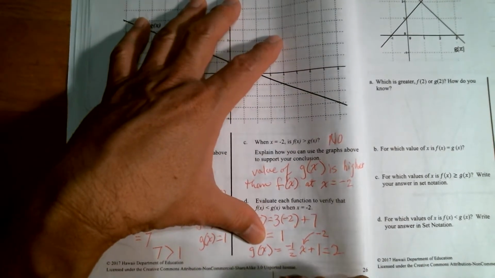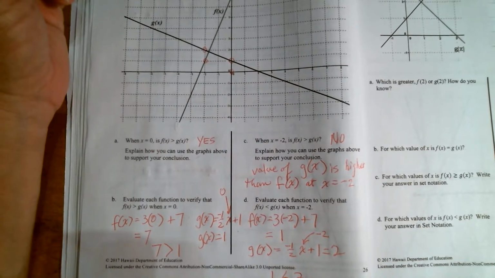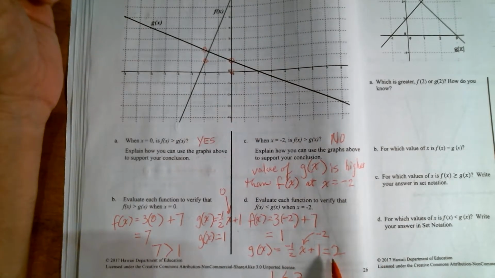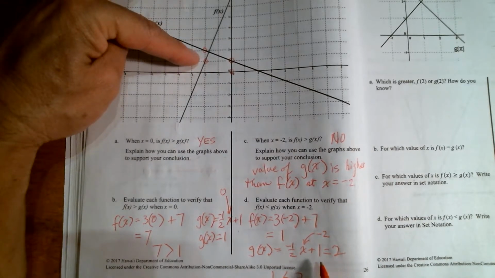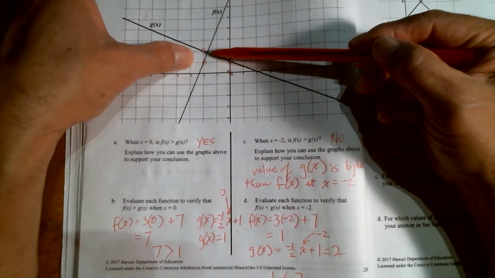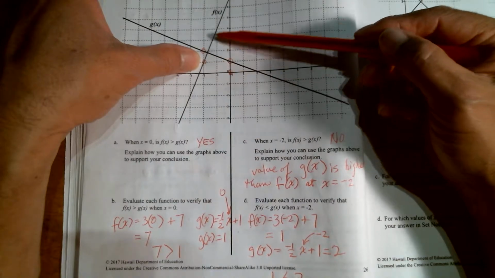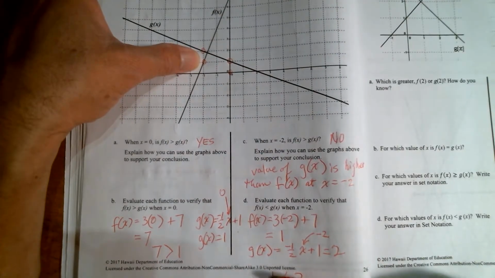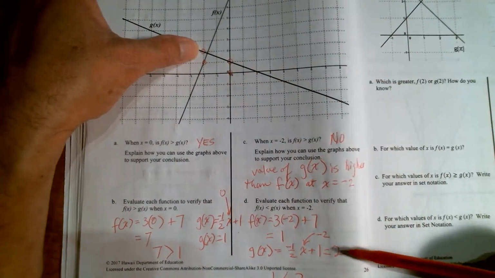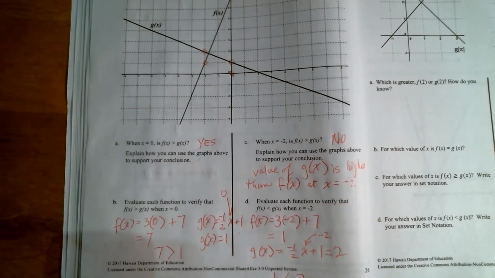So over here, 1 is less than 2. F of x is less than g of x. One is less than 2. Here, look. Let's review again. F of x is 1. G of x is 2. 1 is less than 2. Okay, we're going to stop the video right now.